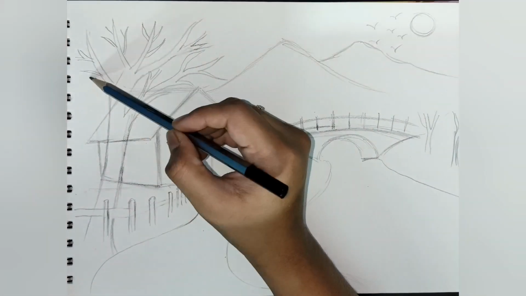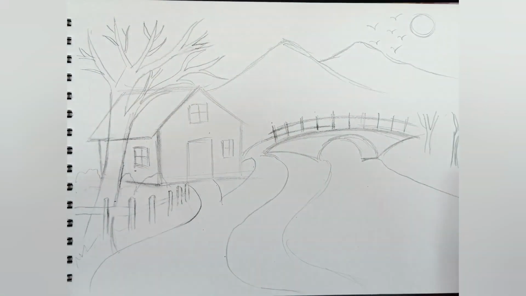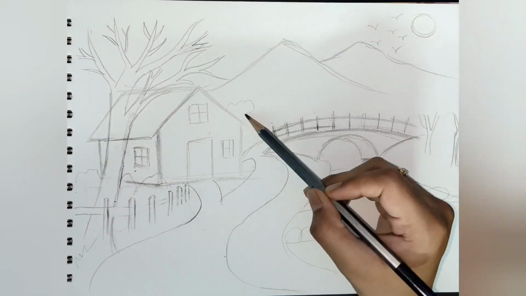You can now erase all the extra lines and adjust the lines. You can add some details like windows, grass, stones near the river.